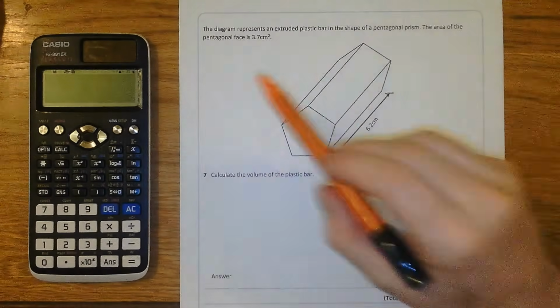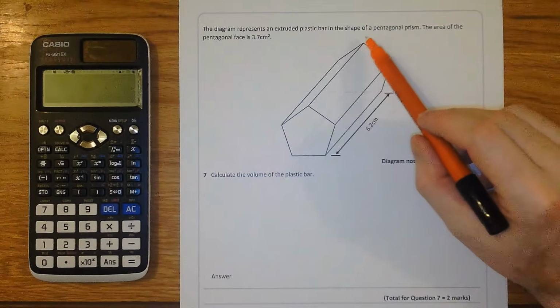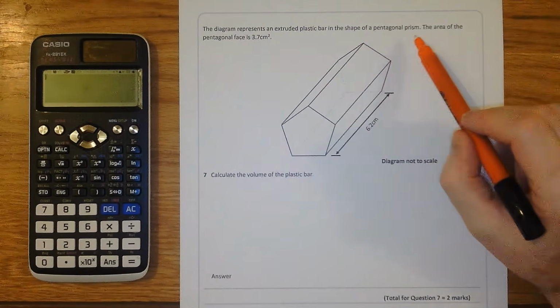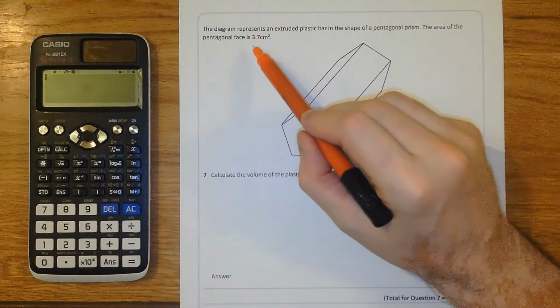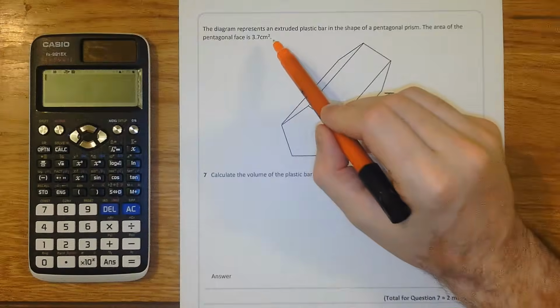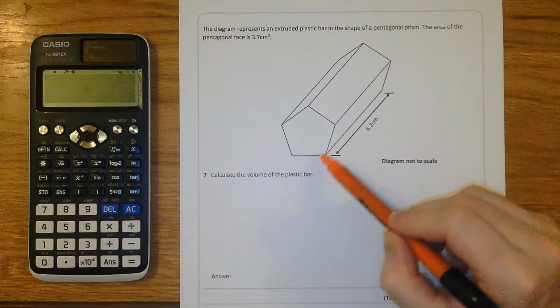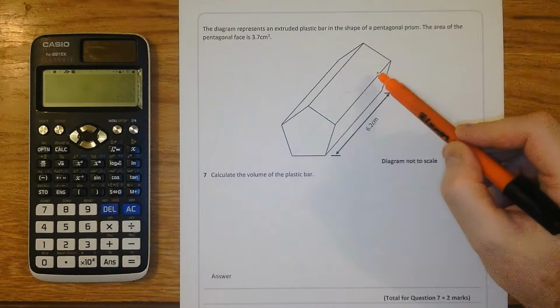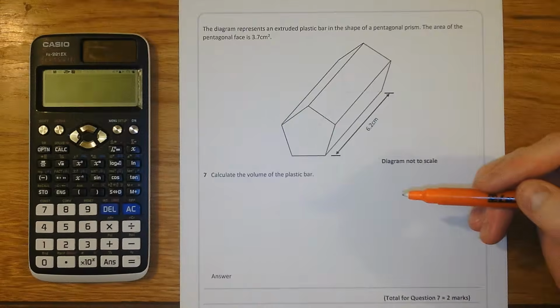Question 7. The diagram represents an extruded plastic bar in the shape of a pentagonal prism. The area of the pentagonal face is 3.7 centimeters squared. The pentagonal face it's referring to is this front face here, or indeed it could be the back face, since in a prism all the way through the cross-sectional surface area is the same.